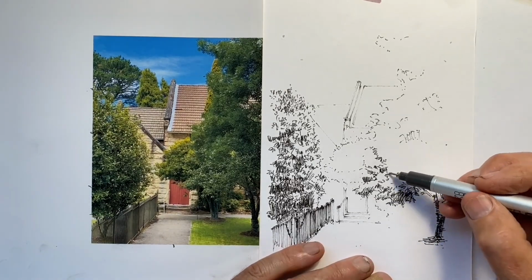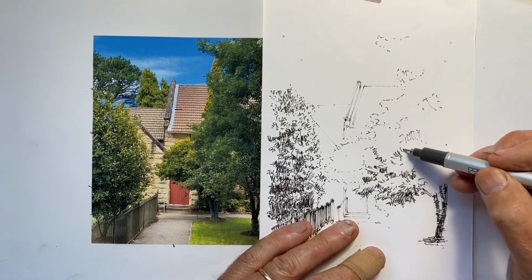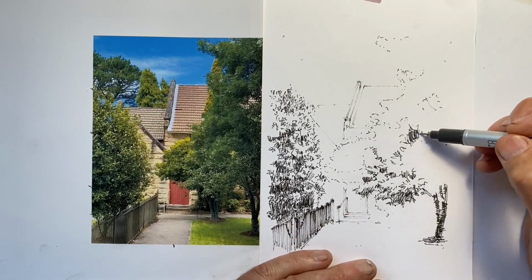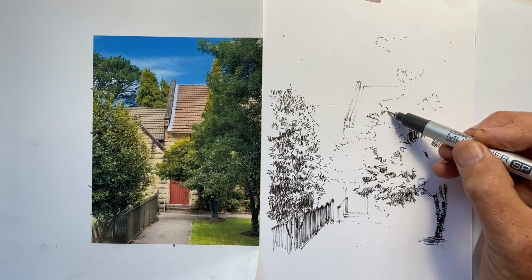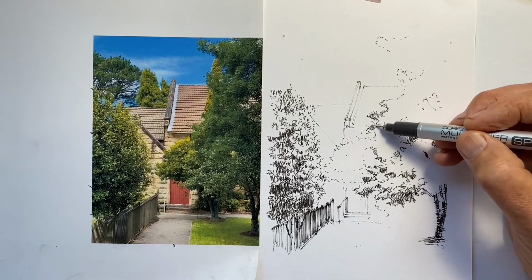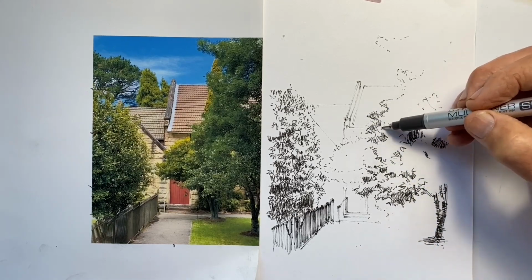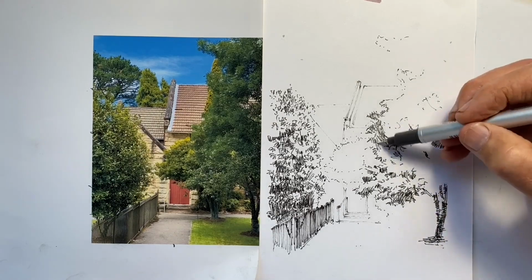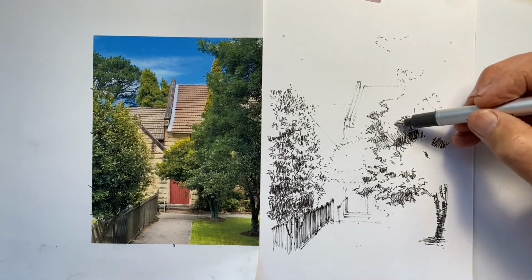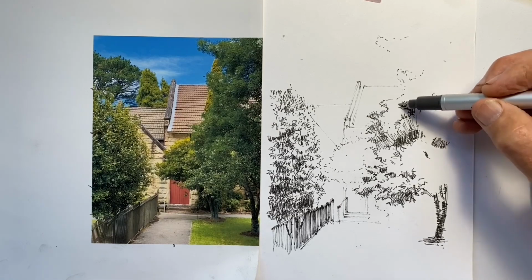So I'm leaving the one on the left for now and starting to work over this one on the right-hand side. The silhouette edge of the tree canopies is important, and I'm trying to get a very different line with this one that reflects more this tree as opposed to the one on the other side of the pathway.